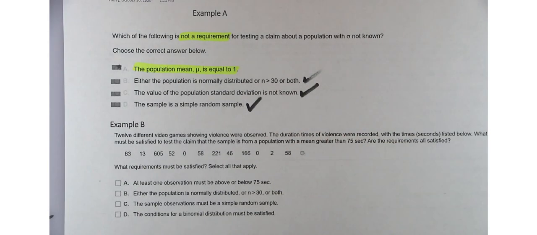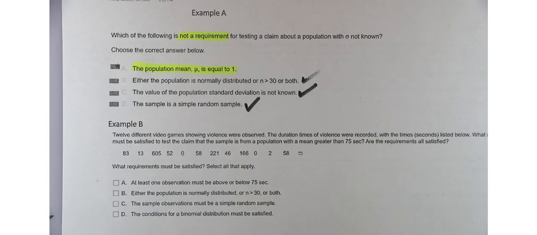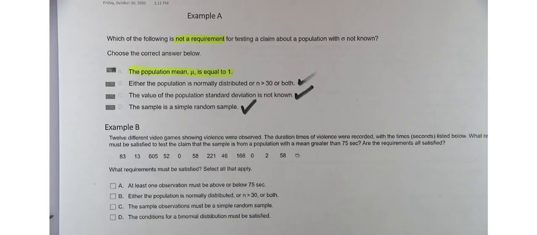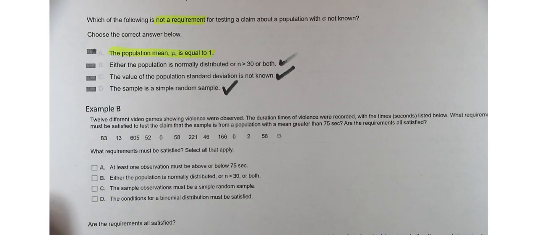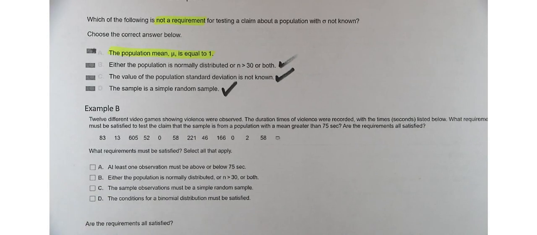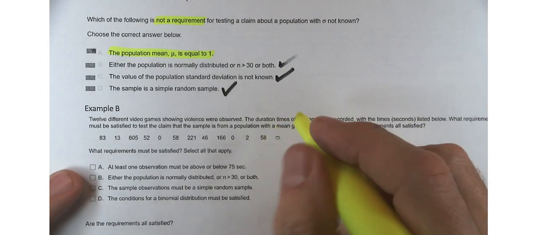But we do have a couple other requirements that need to be addressed, and we'll look at those as we look at example B here. Twelve different video games showing violence were observed. The durations of times of violence were recorded, with time in seconds listed below. What requirements must be satisfied to test a claim that the sample is from a population with a mean greater than 0.75?